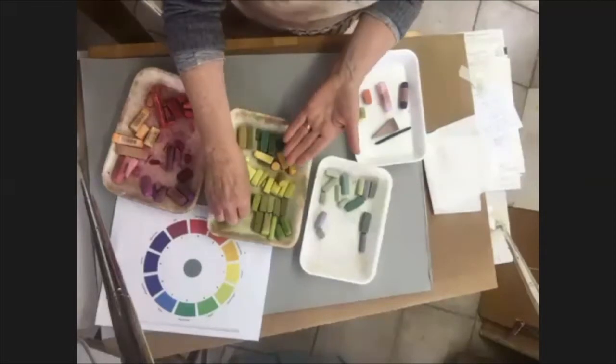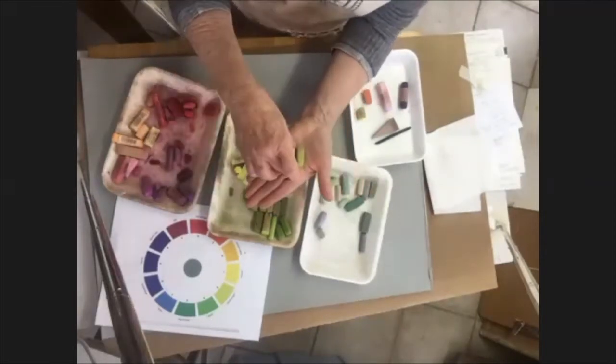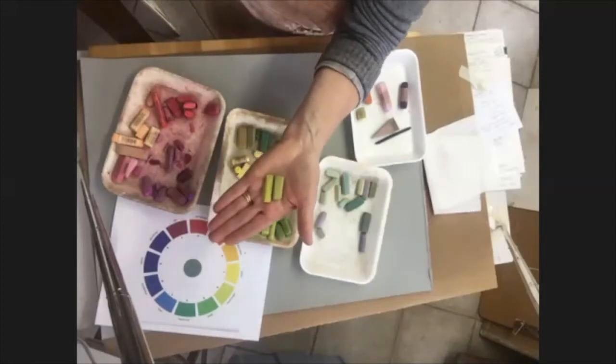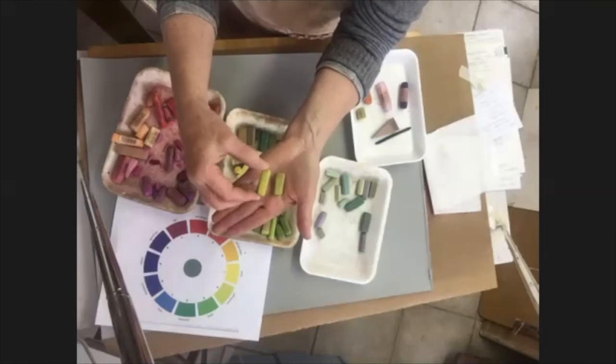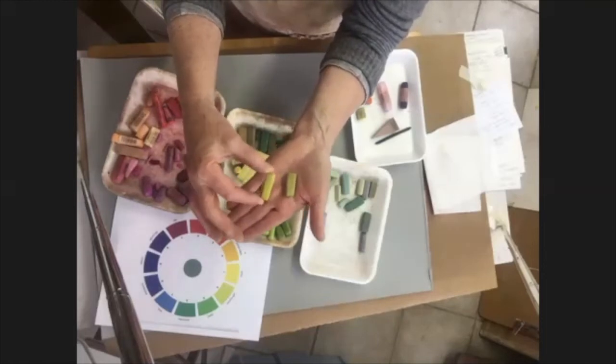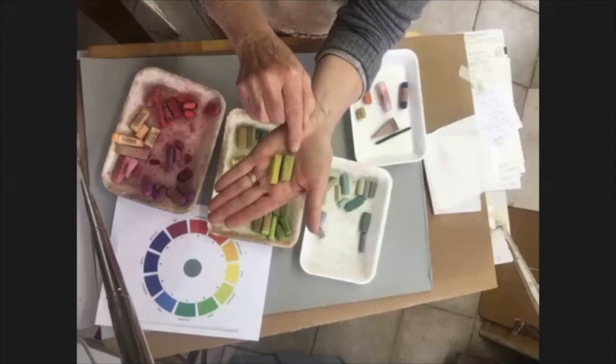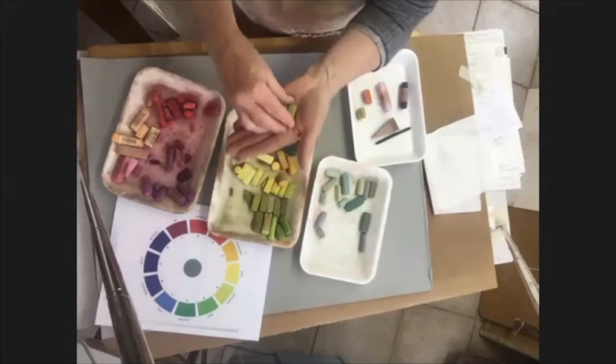So I just want to point out these 2 pastels are basically the same value. They're really close. But this one right here has more saturation. It's got more of a color note to it. This is more muted. So that's what I mean by saturation.